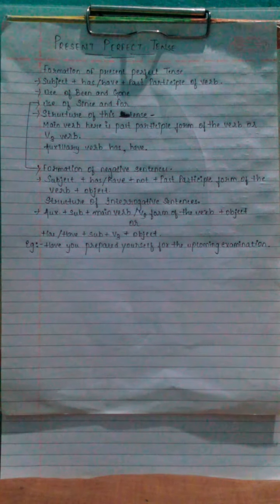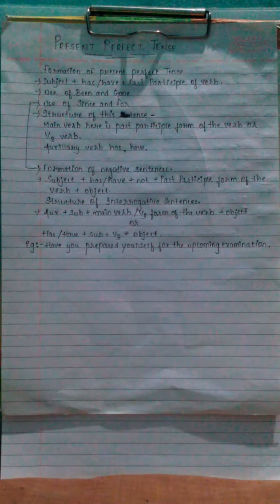Another example, number 2, my sister has written many books, which means she writes many books, comes under present perfect tense. But when we say William Shakespeare wrote many books, which means he does not work now because work is completed.